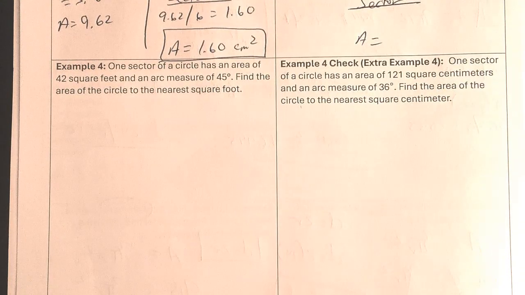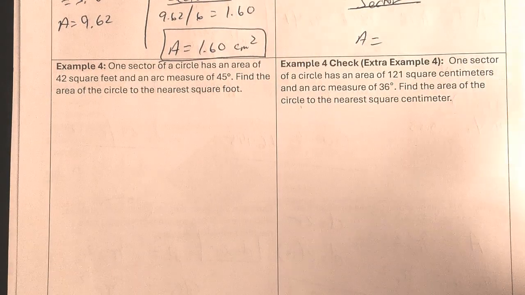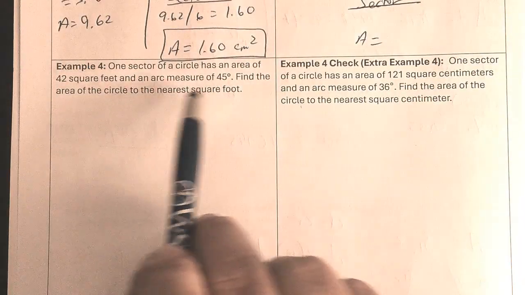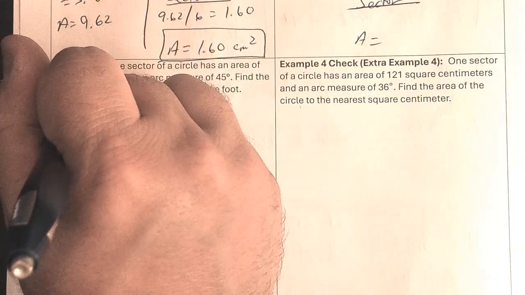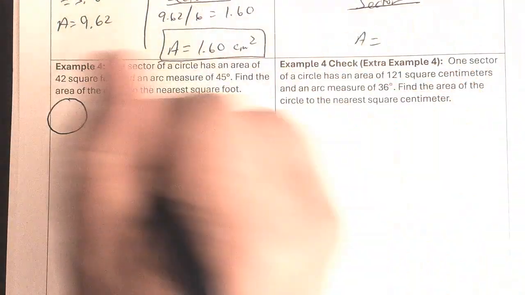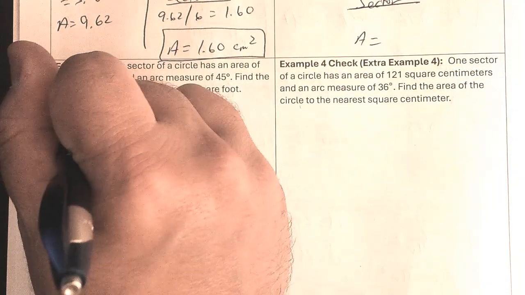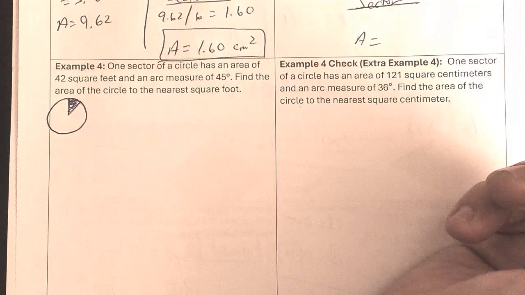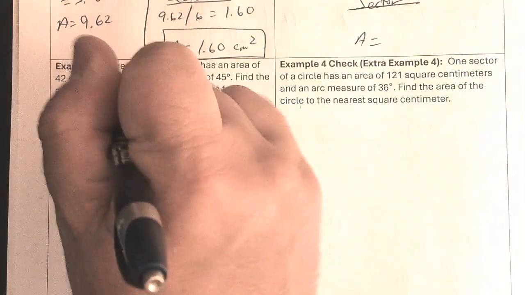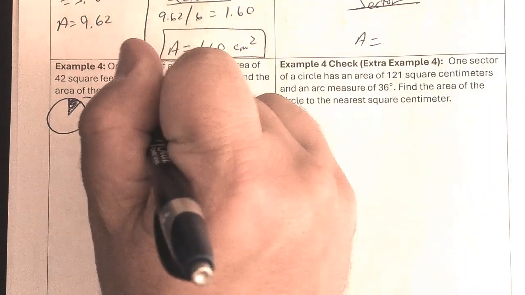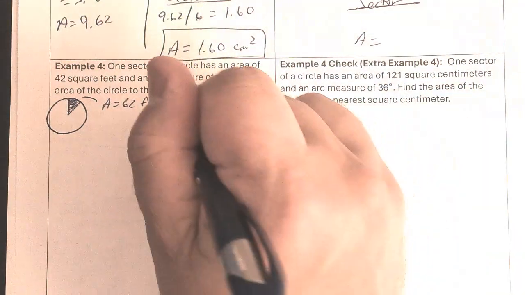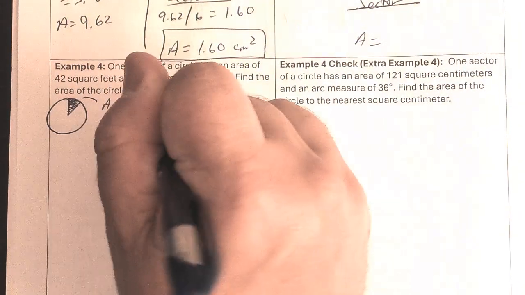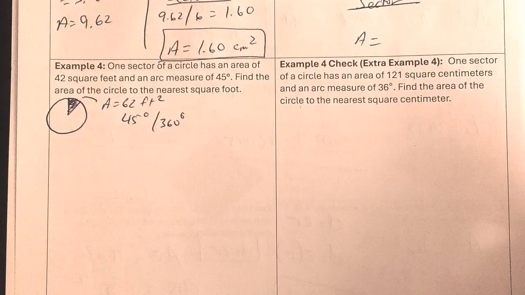All right, example 4. One sector of a circle has an area of 62 square feet and an arc measurement of 45 degrees. Find the area of the circle. All right, so in this case we're starting out with 45 like this, and they're saying that this area equals 62 feet squared, and that it's 45 degrees of the whole circle, 360.